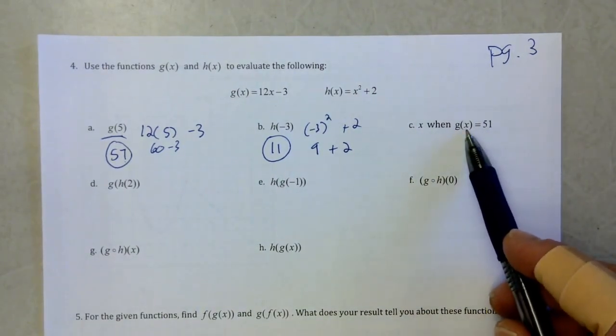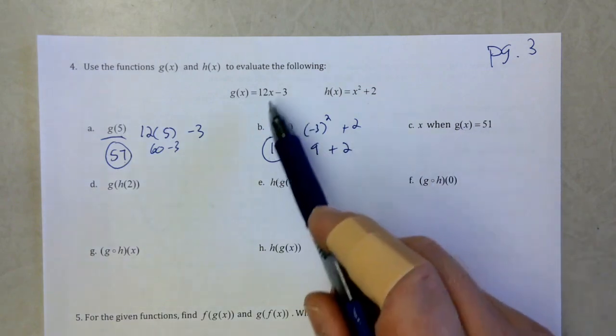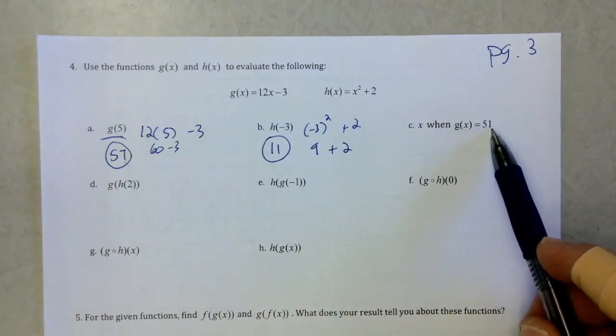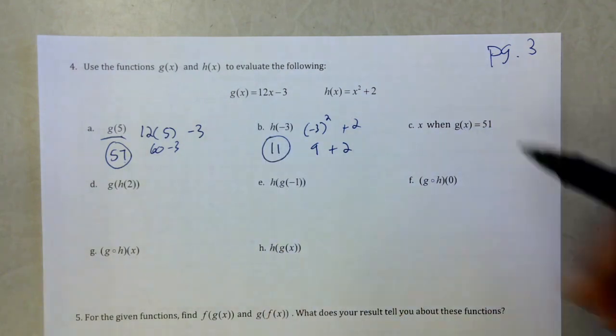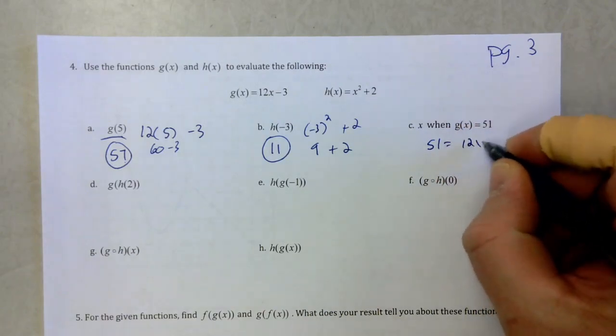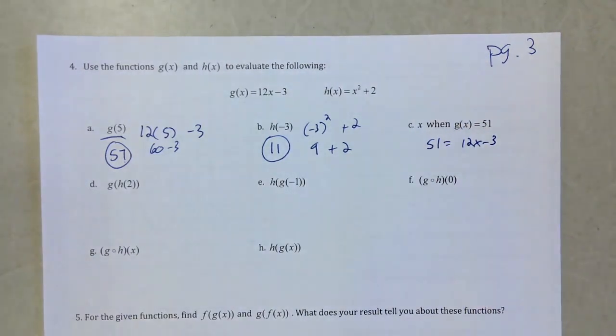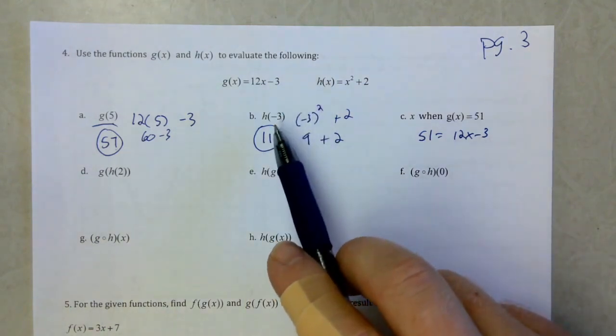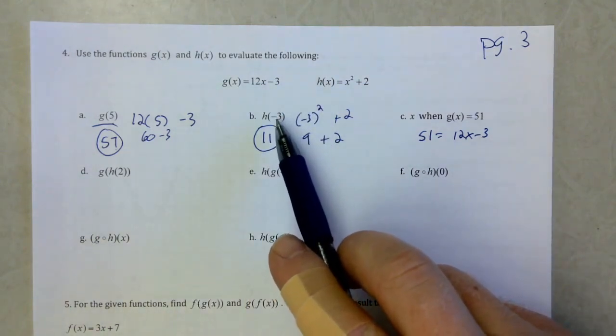So notice my 51 is not in my x, so I'm not plugging it into the x. This is my y value, or my output of 51, so I'm doing the reverse. I'm using g, so it's going to be 51 equals 12x minus 3. Notice the difference, right? The other ones I plugged into the x because they're in the parenthesis.